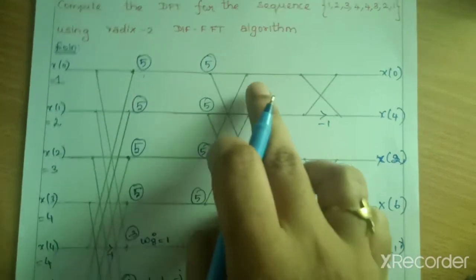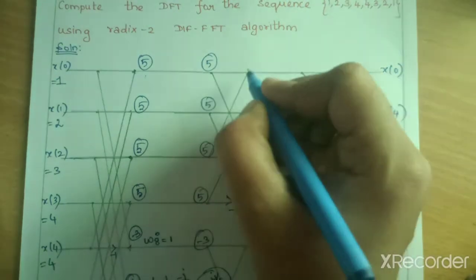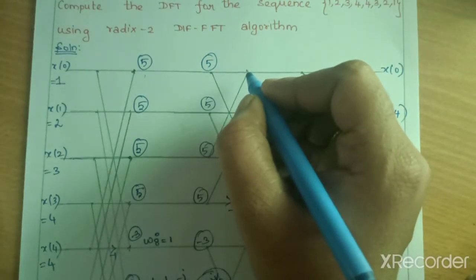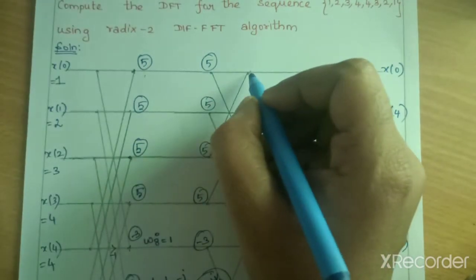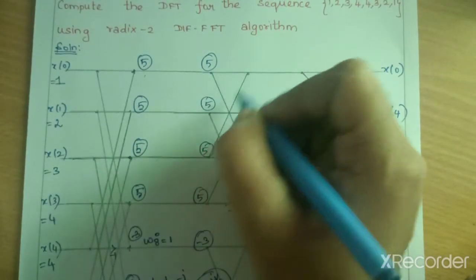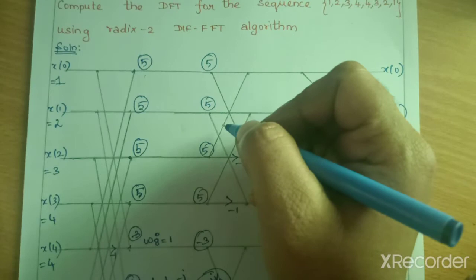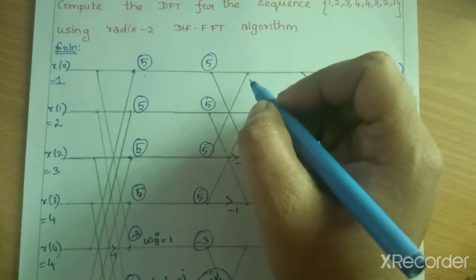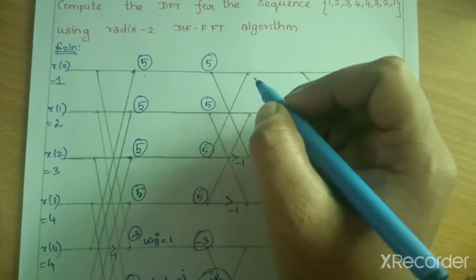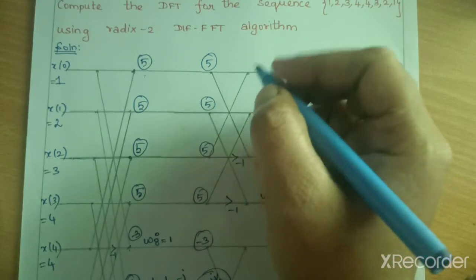So next you have to calculate this point. So for calculating this point, here we have 5, then the value of here also we have 5. So 5 plus 5, the value will be 10.